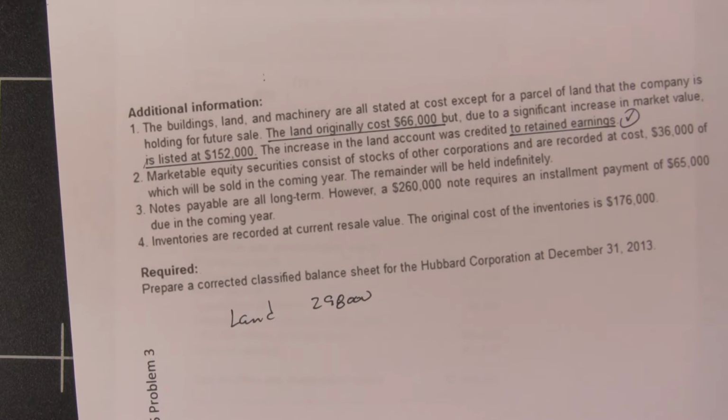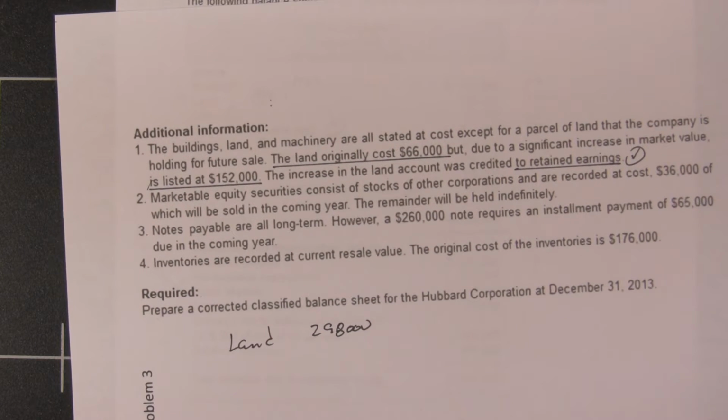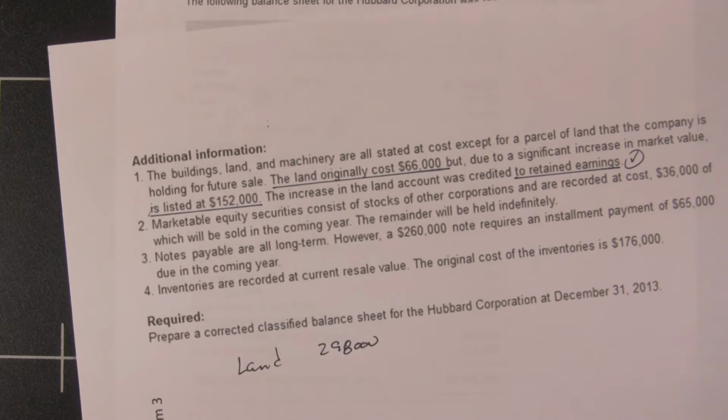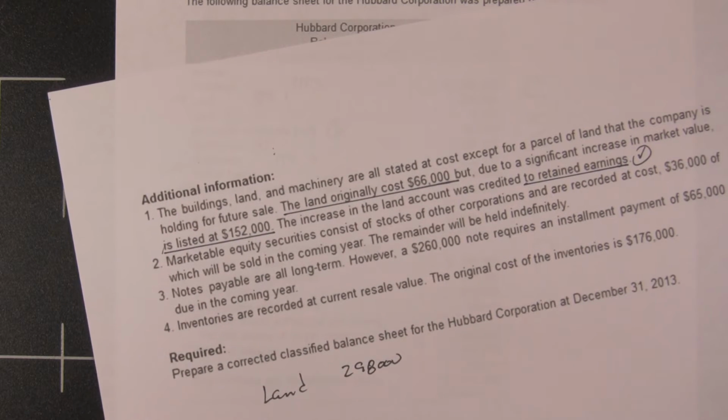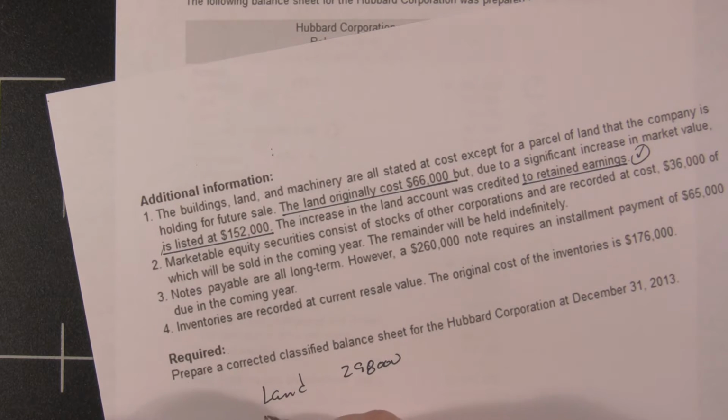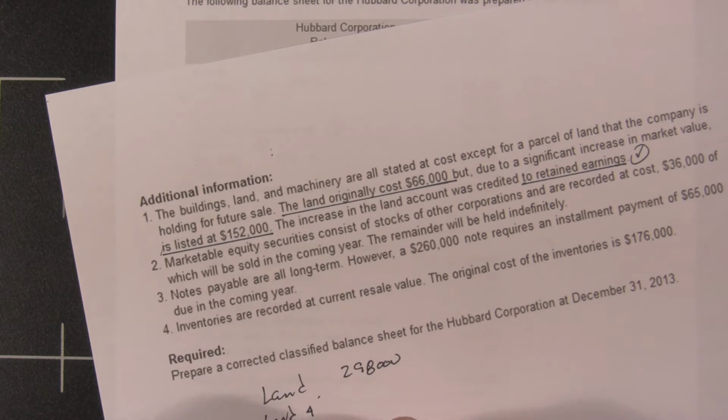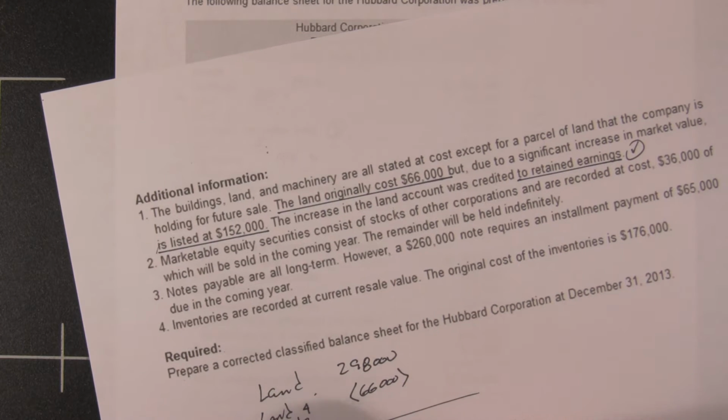Now, from that, we're going to take out the $66,000 for the land that's held for sale. We're going to take that out. That's $66,000. So that brings us down to $232,000. Okay.